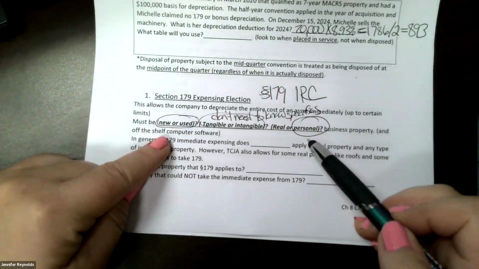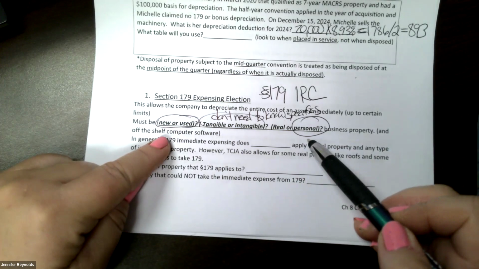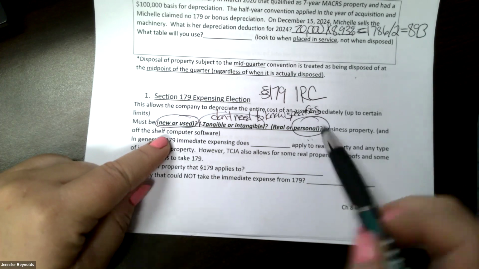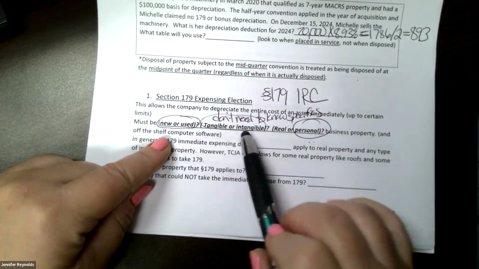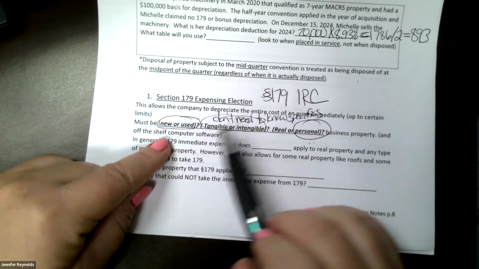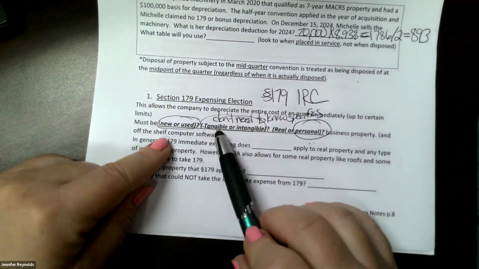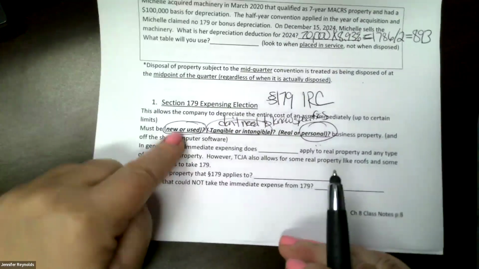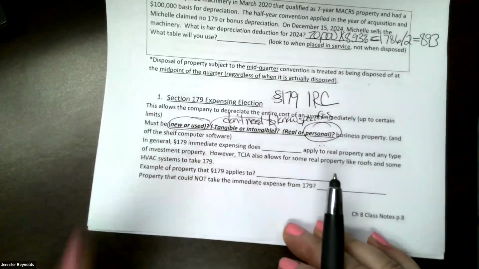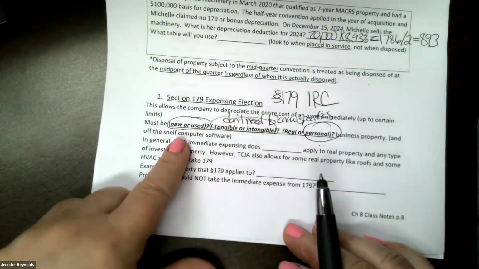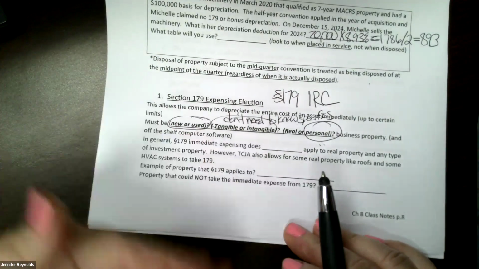Mostly, here's how I would remember this for now. You just can't take 179 on a building. We know we can't take it on land because we don't depreciate land. And then there are some kind of funky rules that Congress plays around with really every year on if you can take it on tangible or intangible property. Really, it needs to be tangible, but we've got these weird exceptions for intangible stuff. And then Congress will play around with this also. In fact, they're doing it with the new One Big Beautiful Bill Act. Sometimes they'll say, oh, it's got to be brand new because they're wanting to churn the economy.